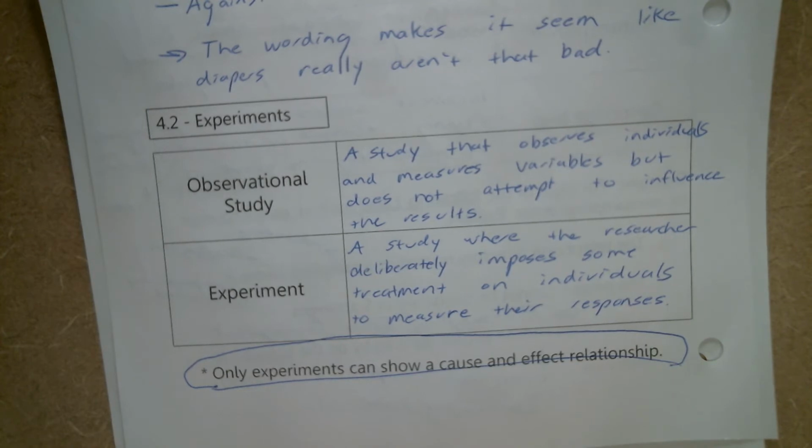Now, what is a well-designed experiment? That's something that we're going to be talking about over the next couple of notes videos. But for right now, we'll just say a well-designed experiment. So let's continue on.